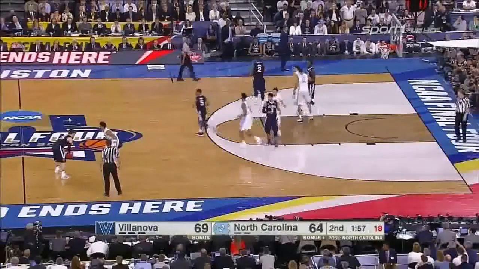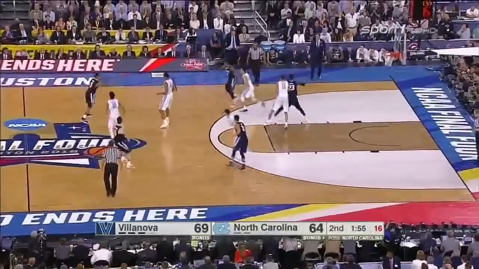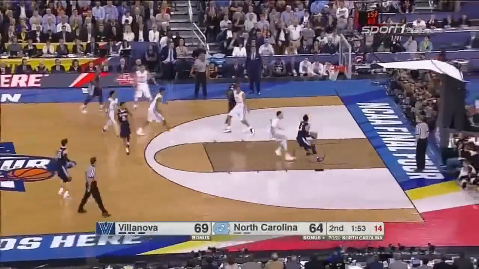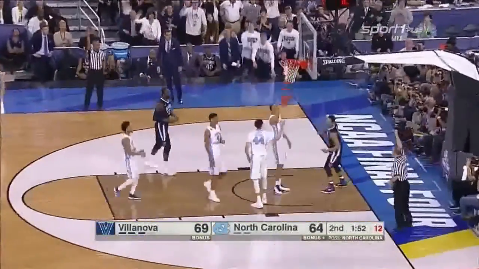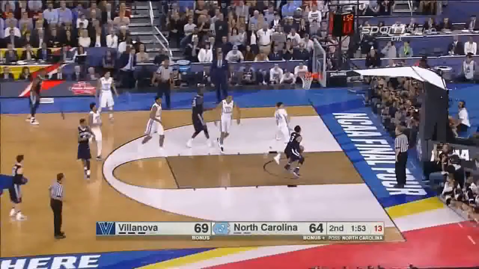Want to manage your time. Essential. You don't want to go to a stall, but they're going to take the shot clock down, get a good shot. Clearly this is a foul.